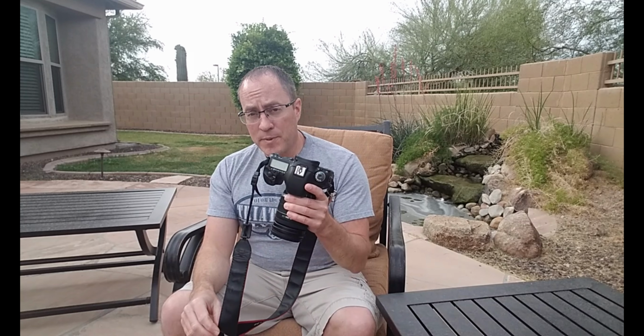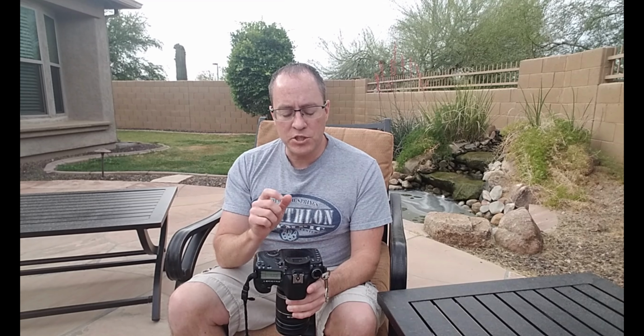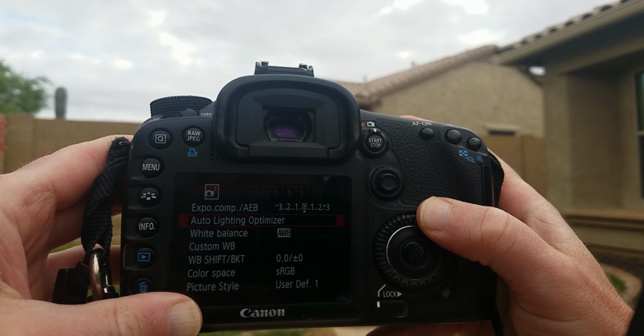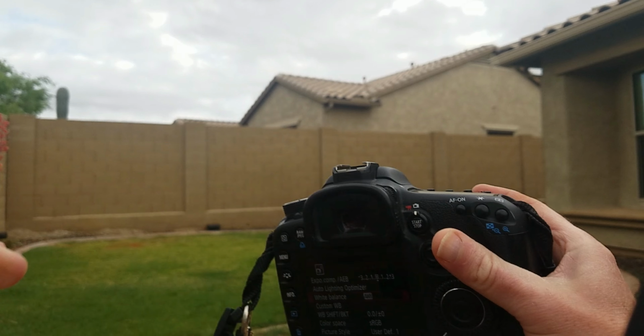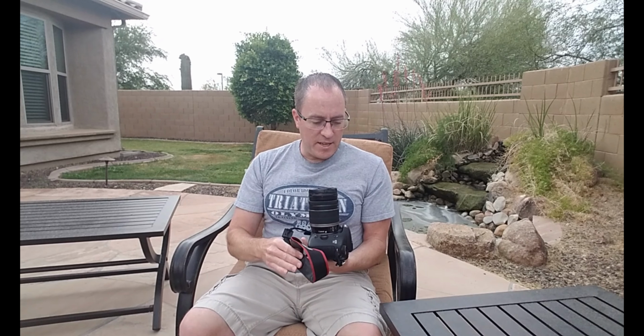Now, another thing I do about zeroing out this camera before I leave is I change the date and time to the location where I'm going to be at. It just helps me organize my files better, and I make sure that my white balance is set to auto. So, with that said, we're ready to start creating some amazing imagery.